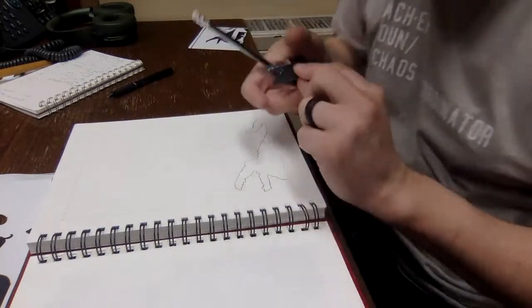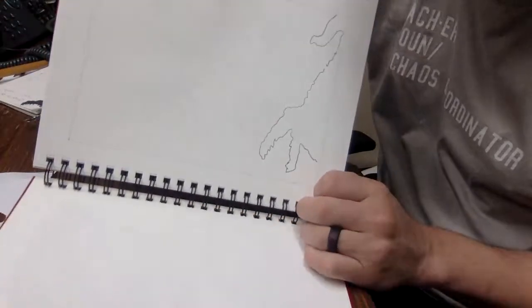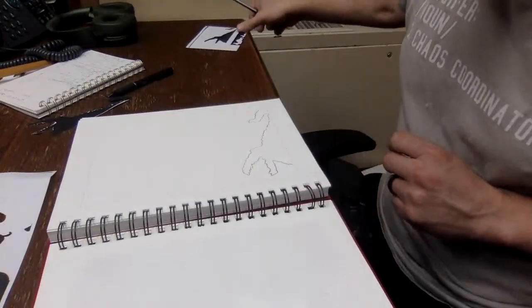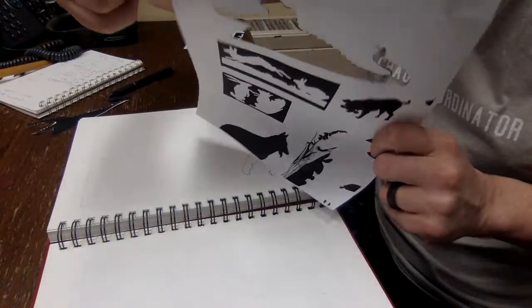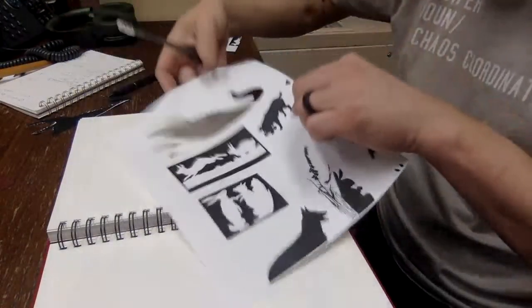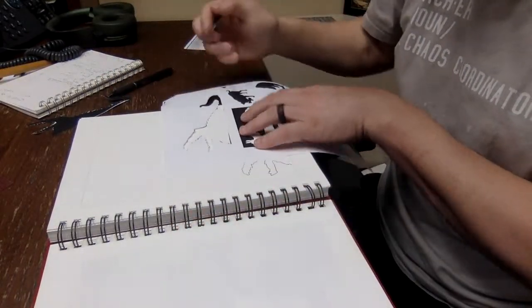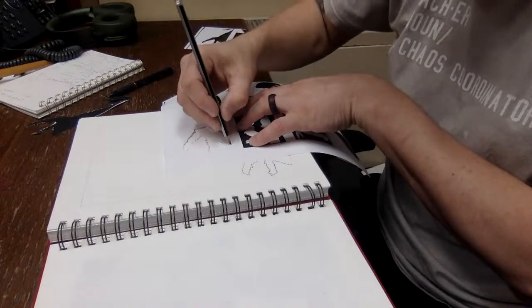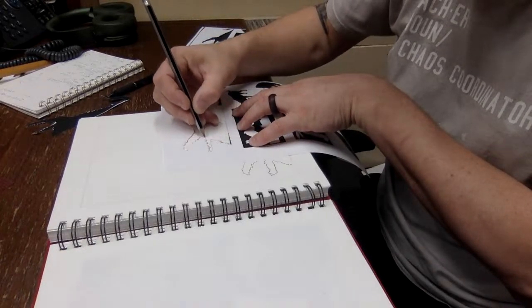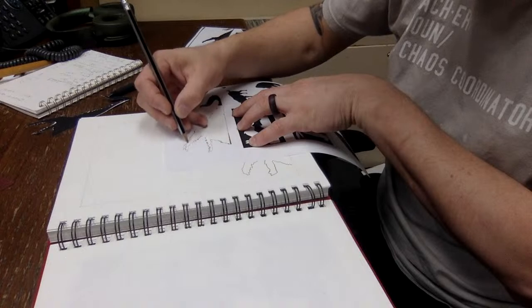Boom. So I took this as a silhouette, cut it out with an X-Acto knife, and then traced it. Another option would be to use the negative space that you cut out, and the same thing, you could trace that. And I don't have to even use the entire thing. Boom. Just trace within that outline. That's another way of doing it.